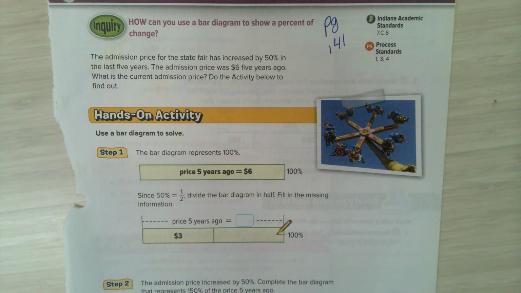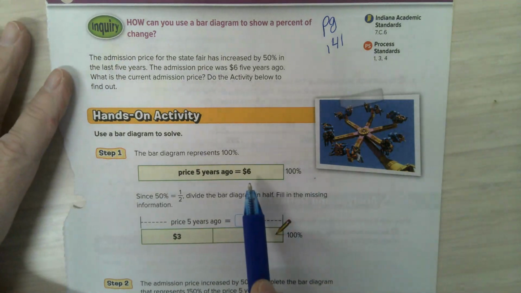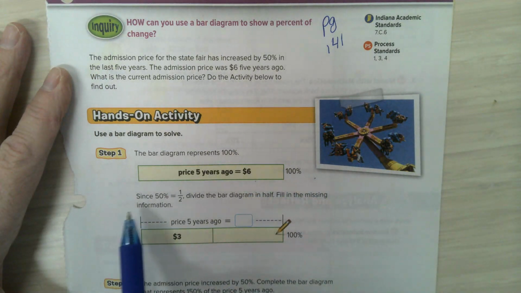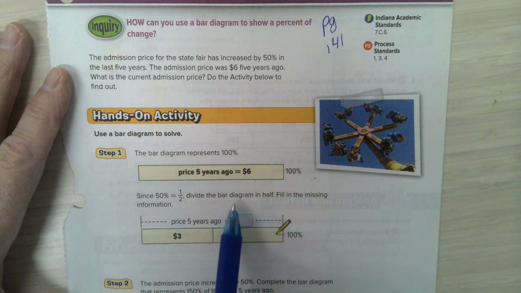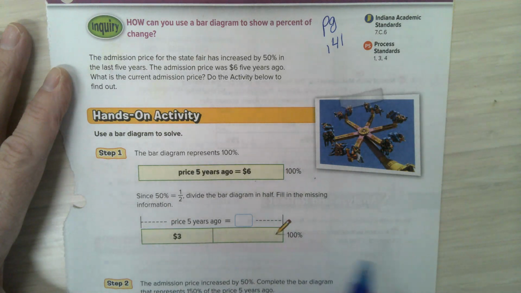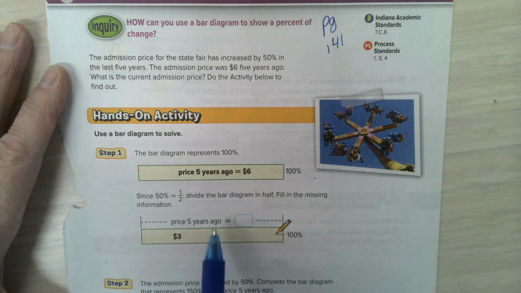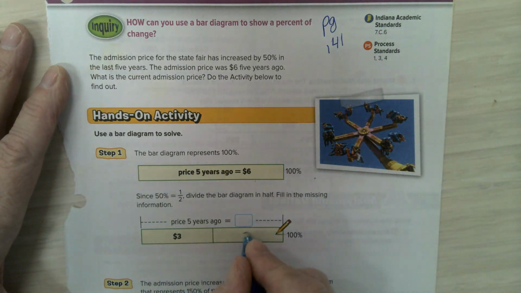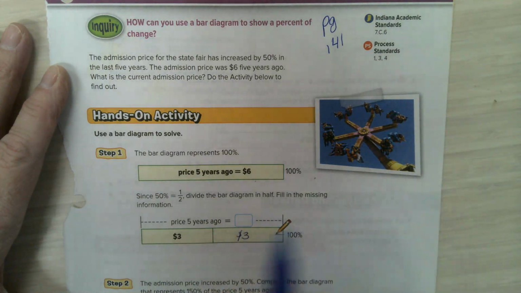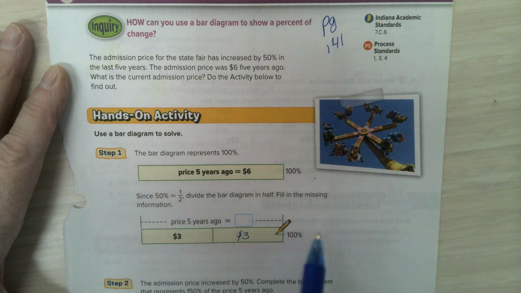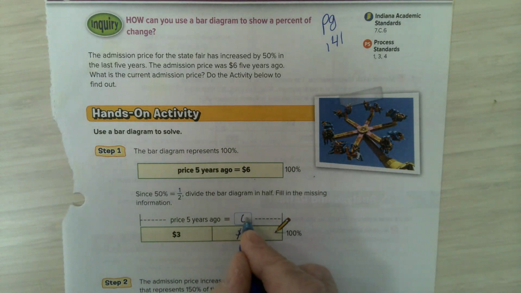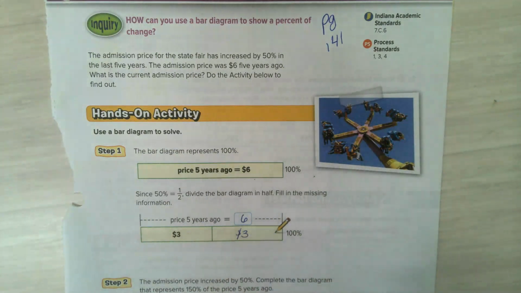So here we have the bar diagram. It represents 100%. So that 100% 5 years ago is $6. Since 50% is half, divide the bar diagram in half, okay? So we cut it in half. So this piece is $3, this piece is $3. 5 years ago, it was 6. So let's put a 6 in there. What was the price 5 years ago? 6.